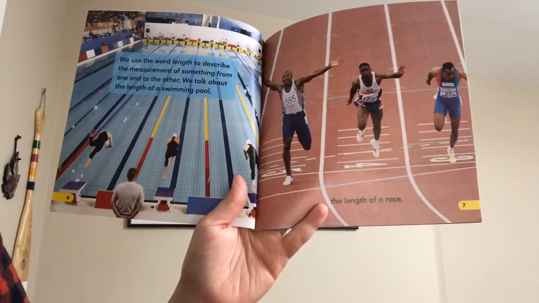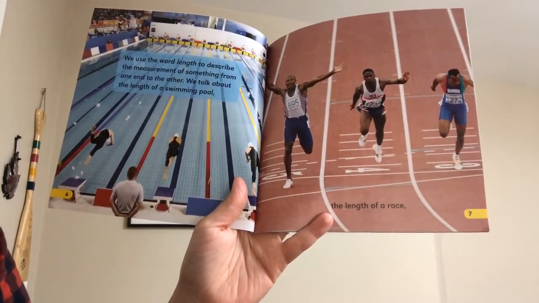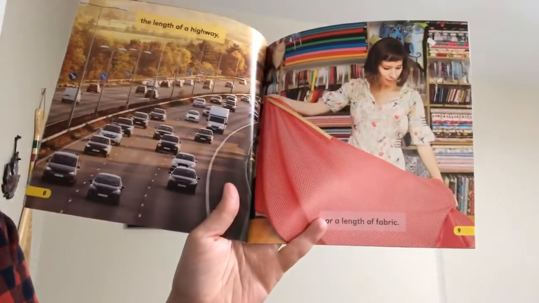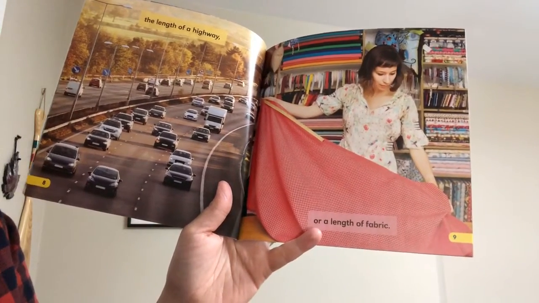We talk about the length of a swimming pool, the length of a race, the length of a highway, or the length of fabric.